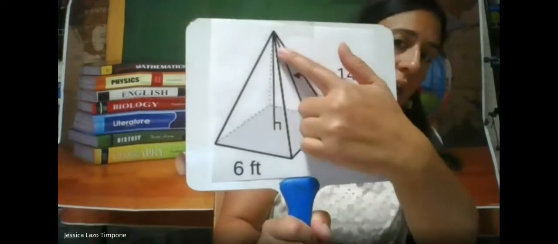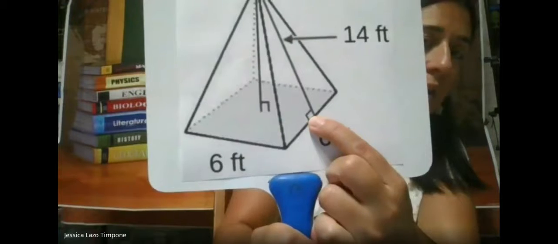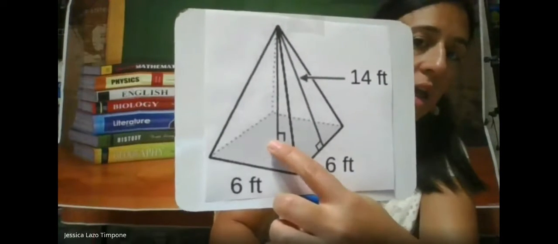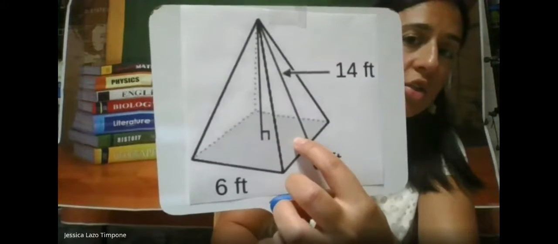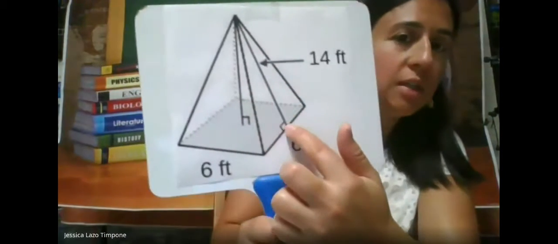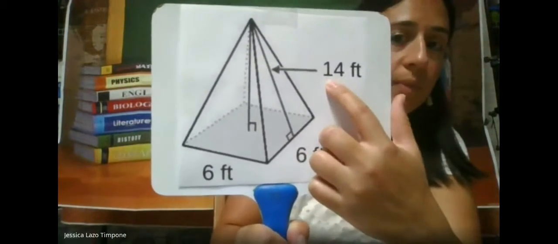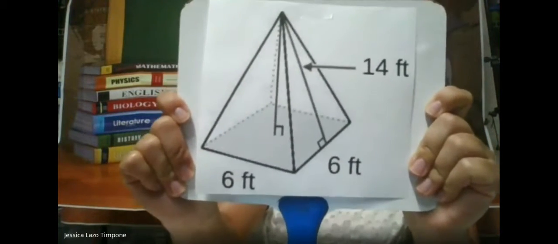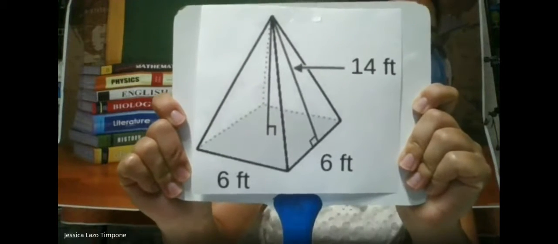And then it'll tell you the height of the pyramid, and we know that it is a height because of the right angle. And I want you to notice that inside is also a height, and that is going to be the same because the height of the pyramid is the same height as the triangle. So we are going to notice the right angle, that is the height of the triangle, and it is 14. So the first thing that I'm going to ask you to do is draw me your net so that you can follow along.